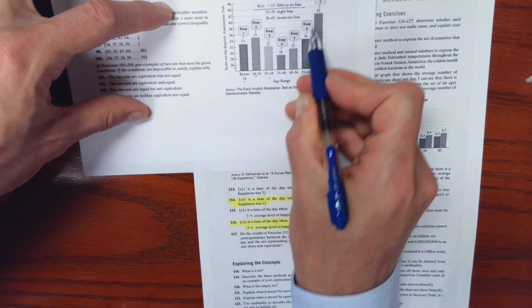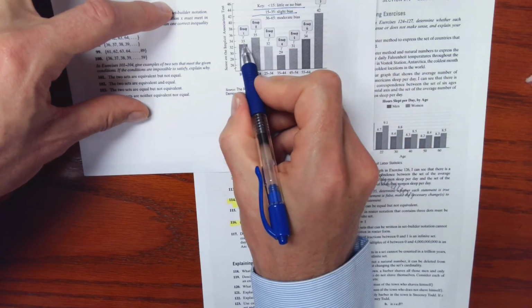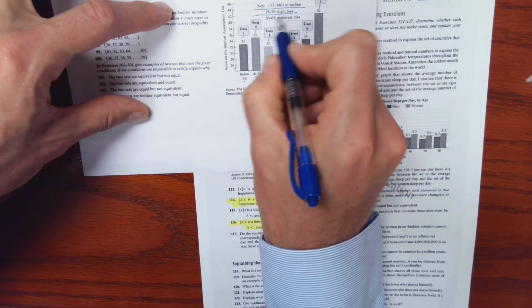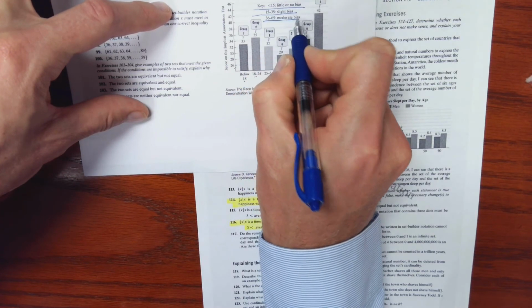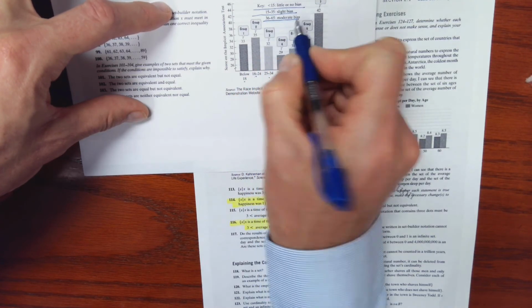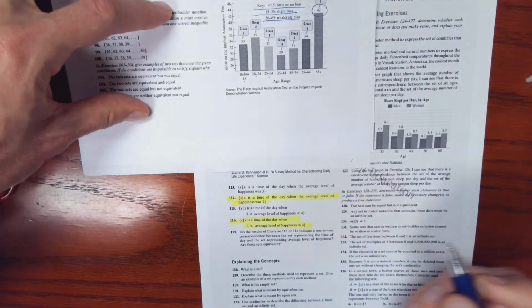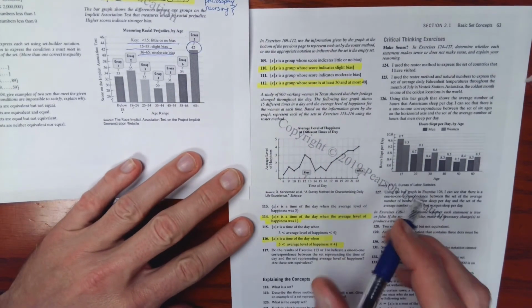None of the age groups fall into that. 15 to 35, which I think is most all of the age groups except for this last one, indicates a slight bias. And then above a 36 is a moderate bias, and so that'd be group 7, the 65 plus.